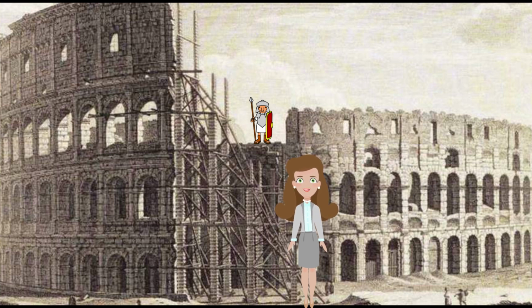Vespasian was part of the Flavian emperors, and when he gained the position of emperor in 69 CE, he gave the land that Nero used for his palace and artificial lake back to the citizens of Rome. The construction was completed by Titus, the next emperor, in 80 CE.